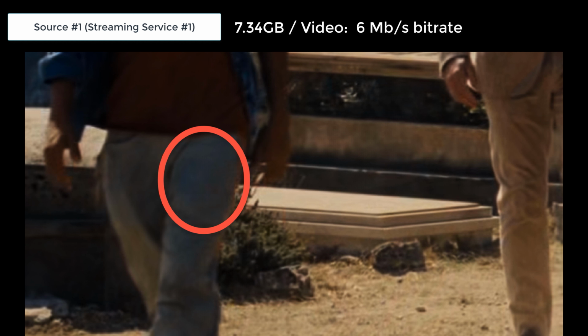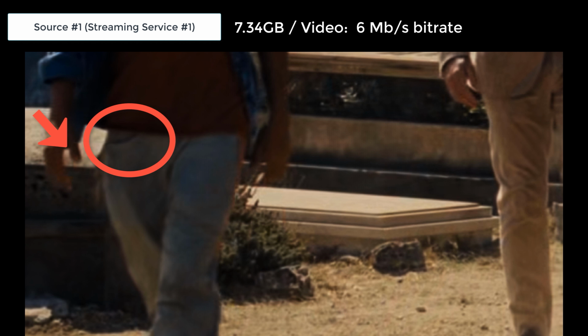I want you to notice the front part of the pants. It appears very flat. And I want you to take note of the detail in the actor's pocket as well as their thumbnail. And lastly, I want you to notice that there's some weird orange highlights on the ground next to the actor.